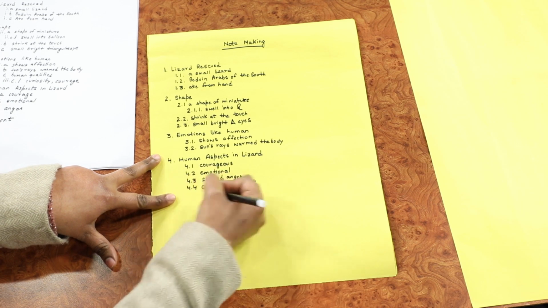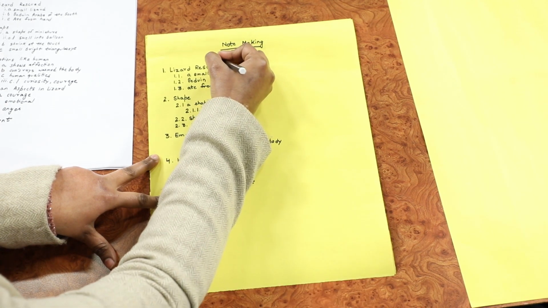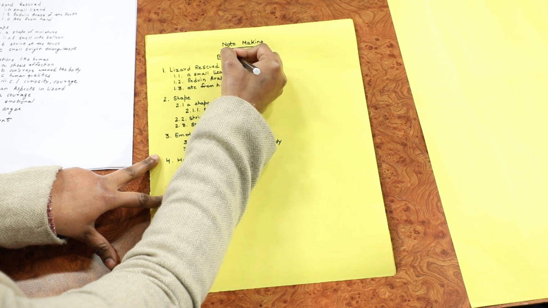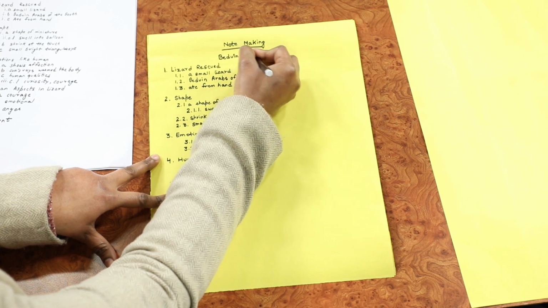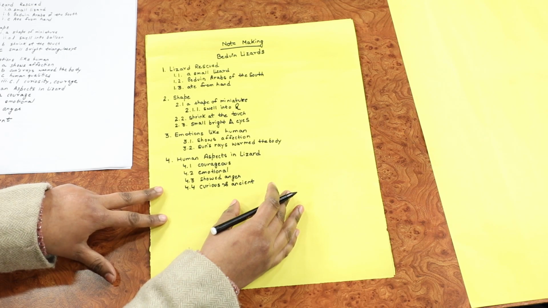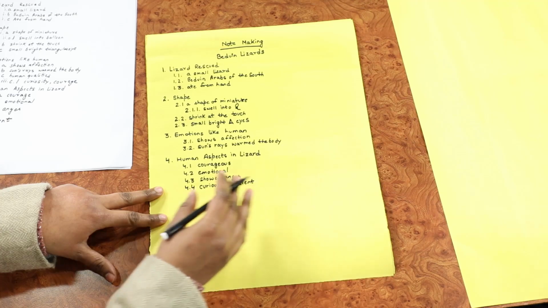Lastly, I will also give the heading. So to this note making, the heading I will give is Bedouin lizards. Okay. So if I have to ask you to give another title, what will you give? Sir, it talks about human aspects, you know. So what will you give? Sir, I can also give lizards like humans. Okay, all right, fine. The idea is the suitable heading.